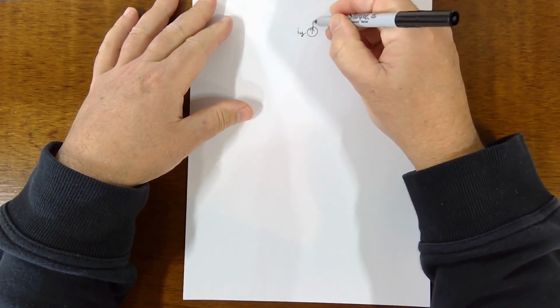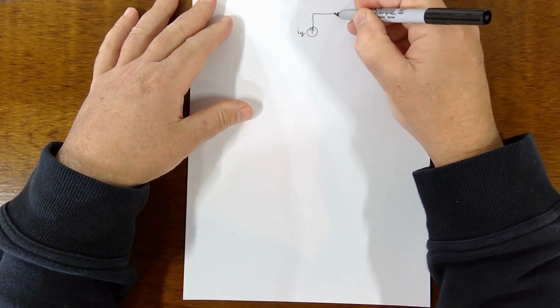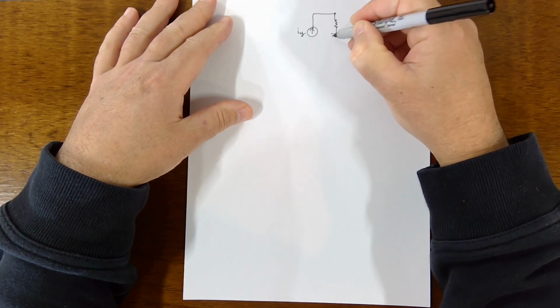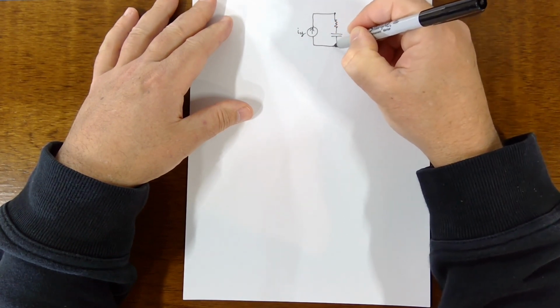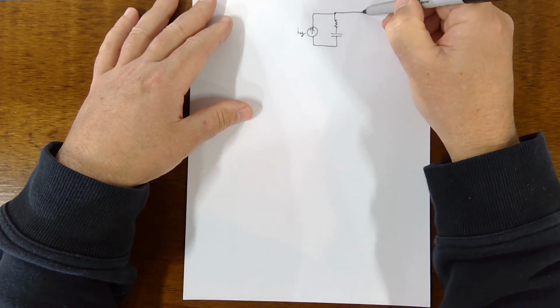So here's our current source. Making it easy for you, throwing a current source and then asking you to do current division.